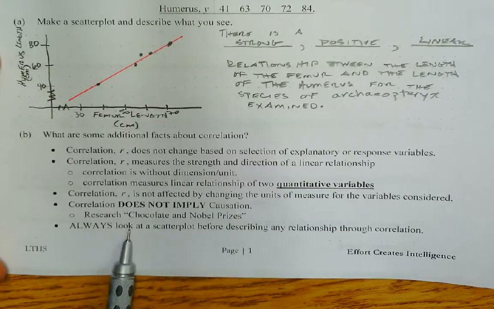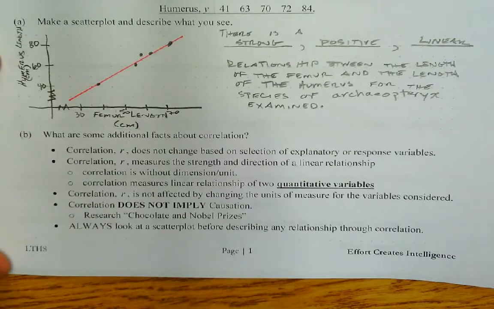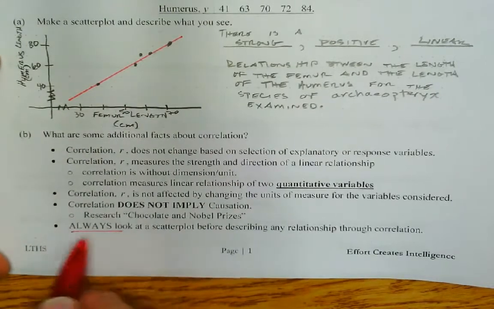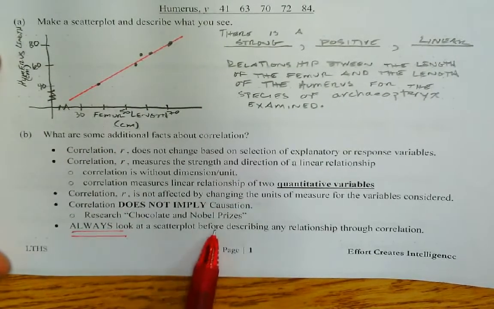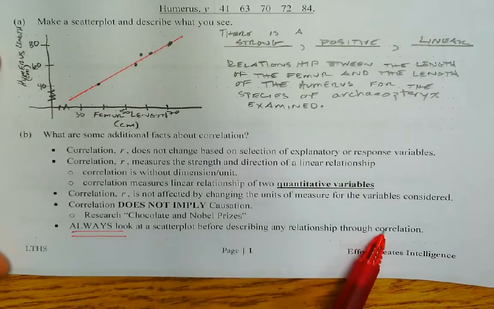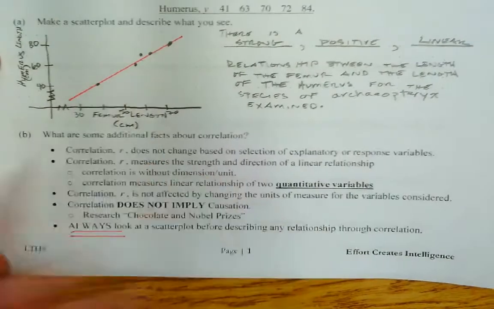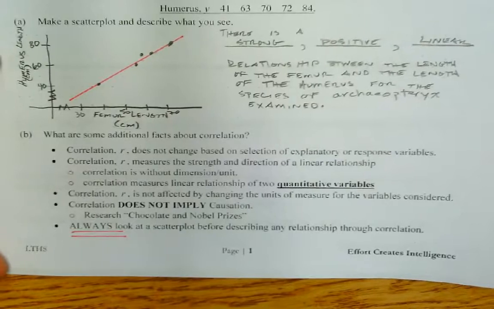And most important of all, always look at a scatter plot before describing any relationship through correlation. If you're not looking at the scatter plot, don't trust your answer.